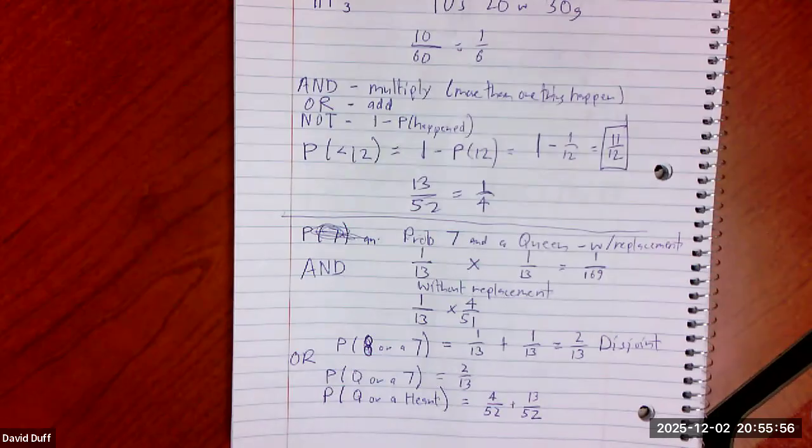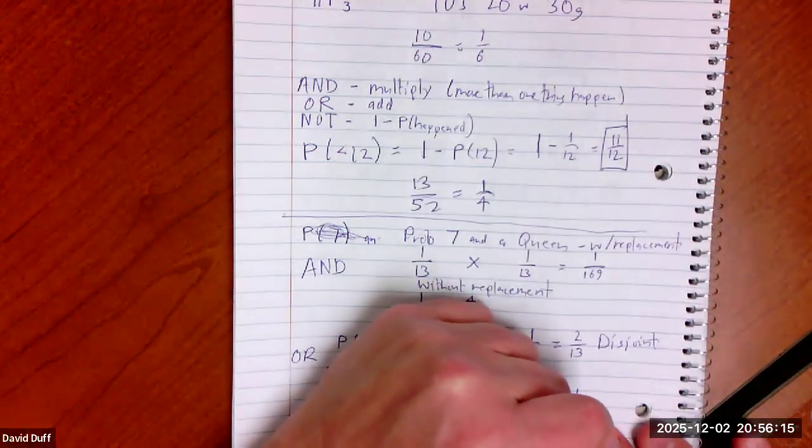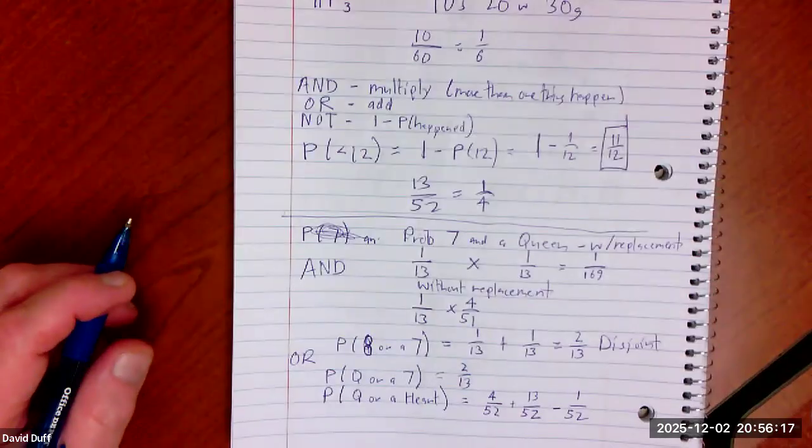No, because there is a heart queen. Yeah, that's correct. These are not disjoint because there's a queen of hearts. So don't the 4 out of 52 include the queen of hearts? Yeah. And doesn't the 13 out of 52 include the queen of hearts? Yes. So minus 1. We got subtracted out, right?